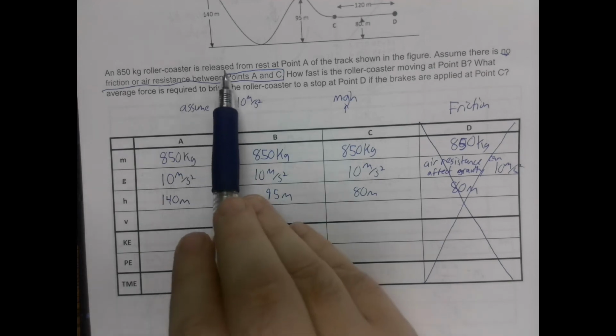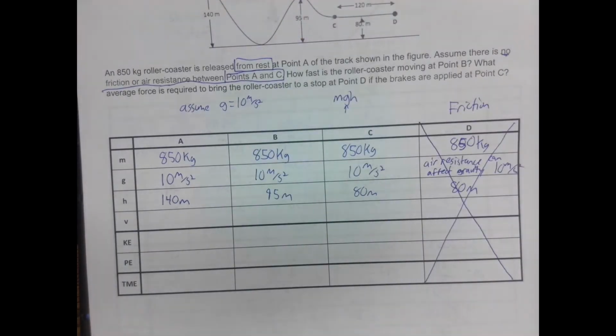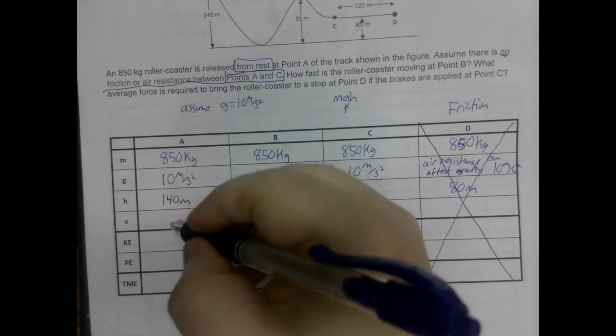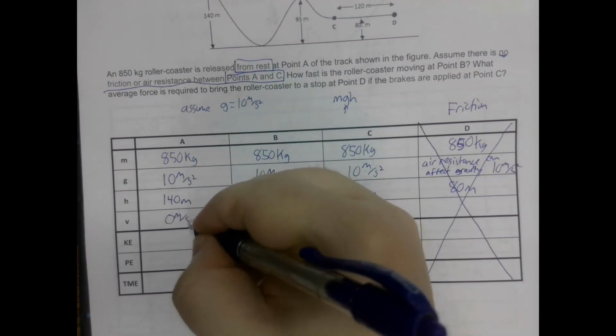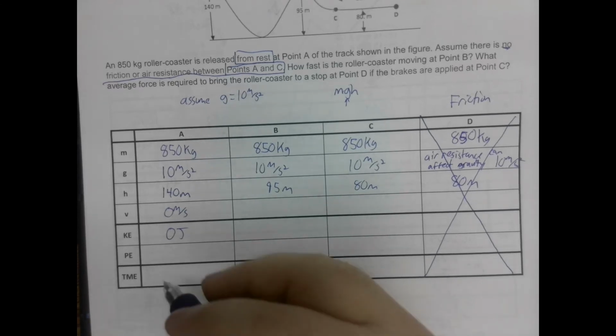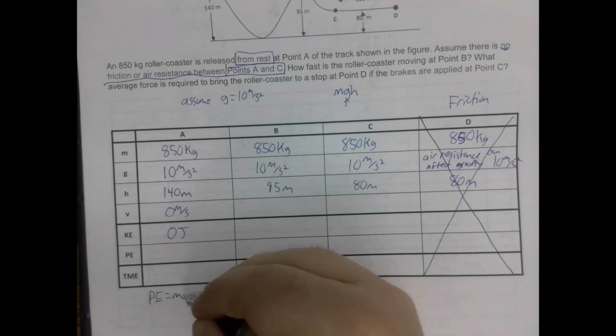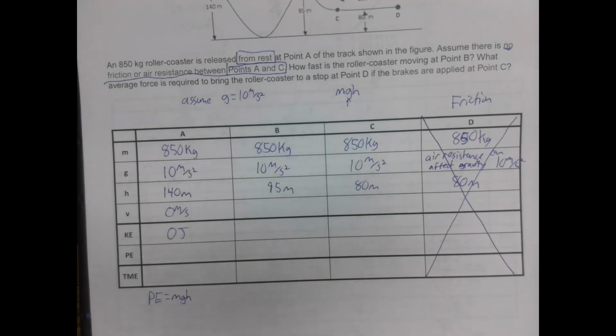So, assume that it is released from rest. So what does that tell us? No velocity and no kinetic energy. Yes. So potential energy. If you're standing on the ground, if you're stopped on the ground level, we would say that your total mechanical energy is 0.